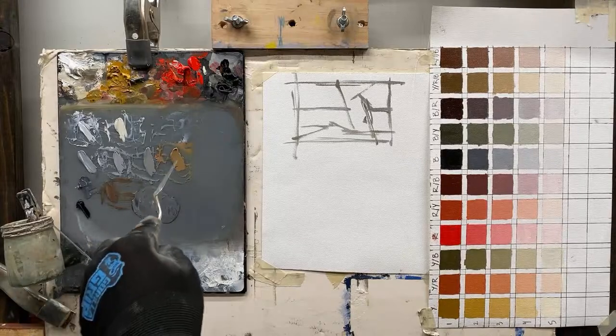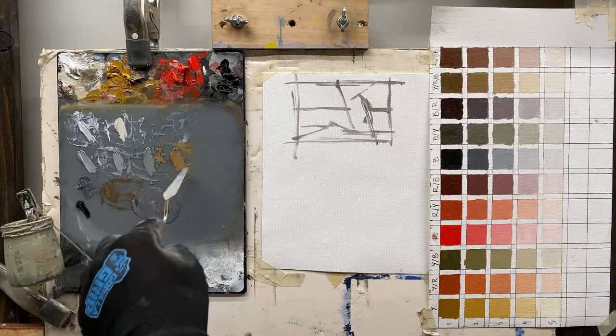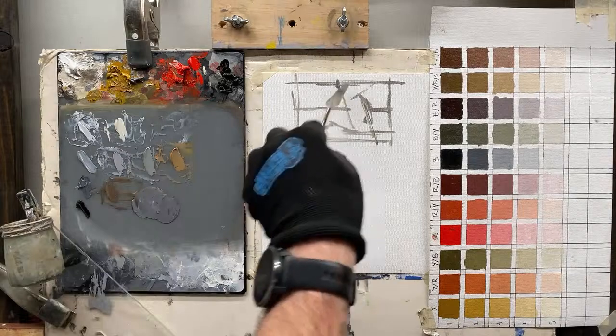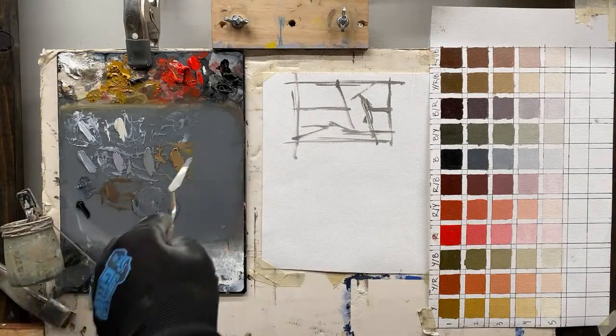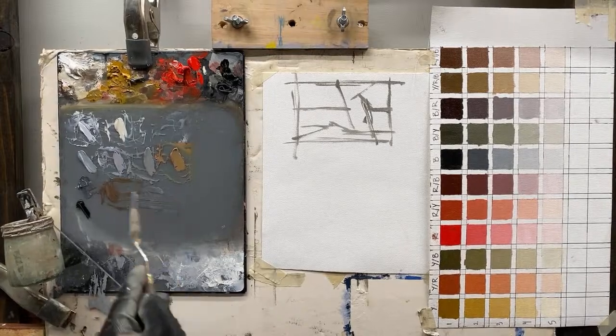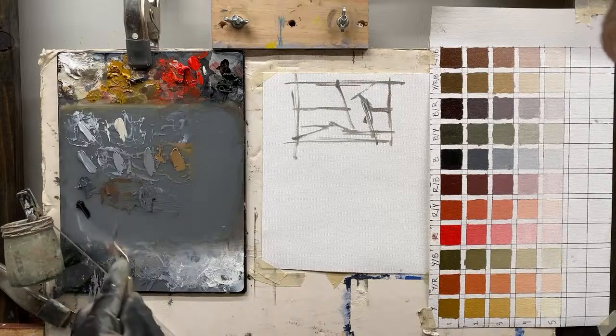Chromatically speaking, this event here on the floorboards is way more chromatic than the shadow that I'm trying to get, this shadow here. And right now these are kind of relatively similar in chroma. So I grabbed way too much of our colors.